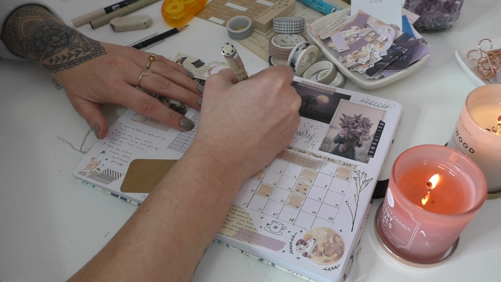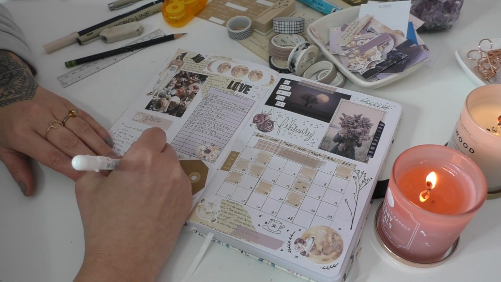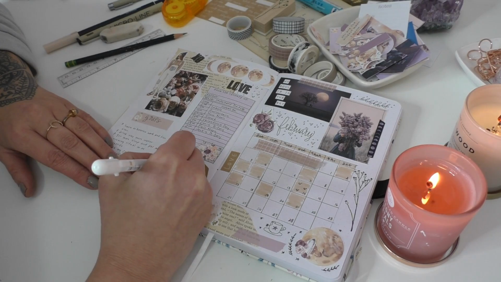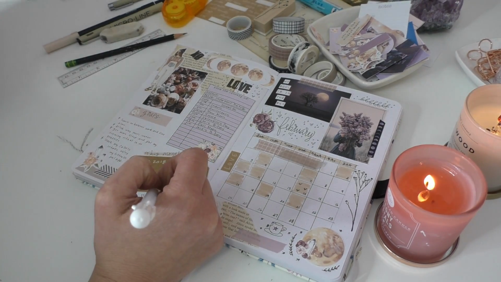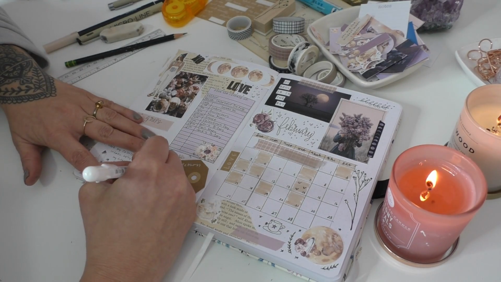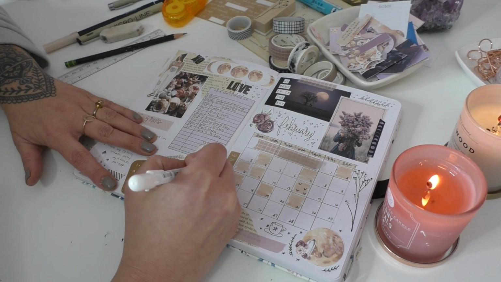My favorite pen to use is a Micron pen. It's my favorite because you can write over pencil with it and erase the pencil immediately without smudging or bleeding. That's my favorite thing in the world. The white pen, that is also going to be a new release in the shop coming very soon.